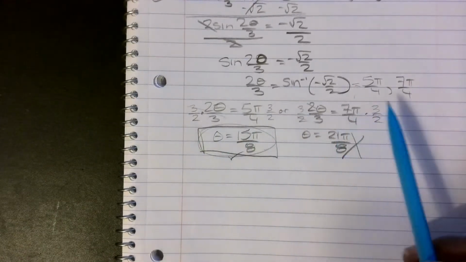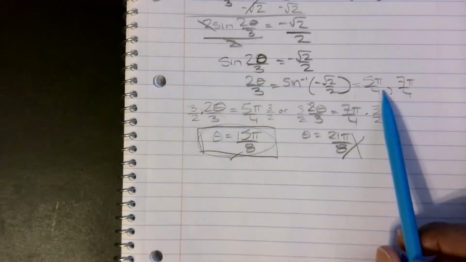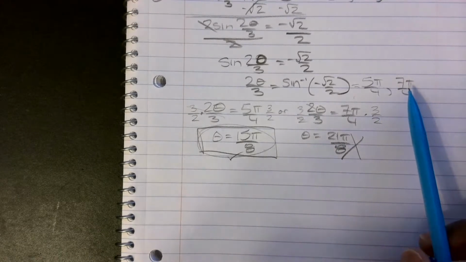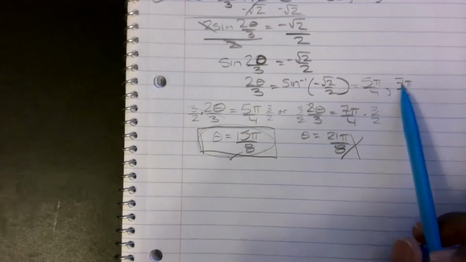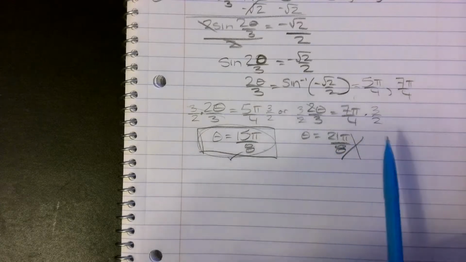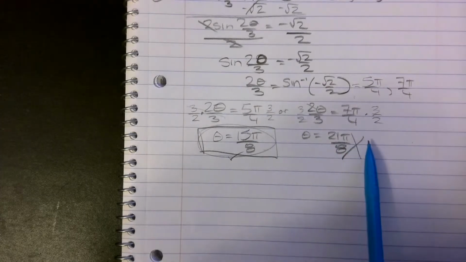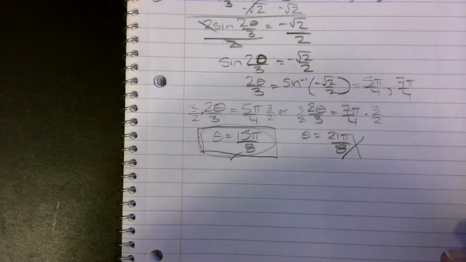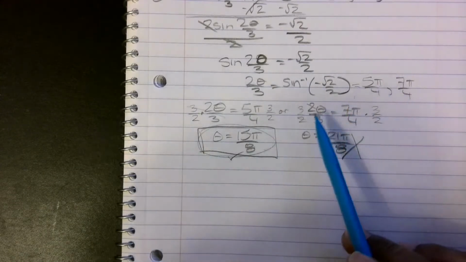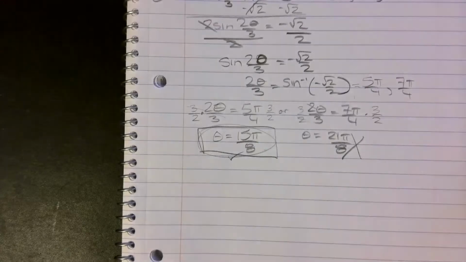Any extra rotations I make are going to be bigger than 7 pi over 4, which means bigger than 21 pi over 8, so you never use it. It's going to be too big. Similarly, if we make negative rotations, then we have numbers that are less than 0. So this is our only answer.